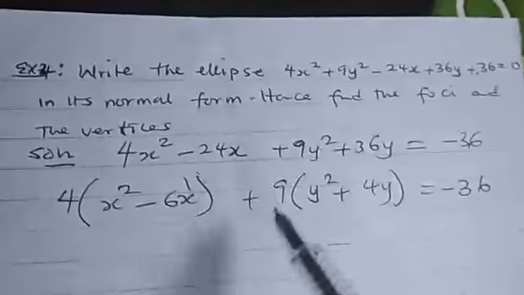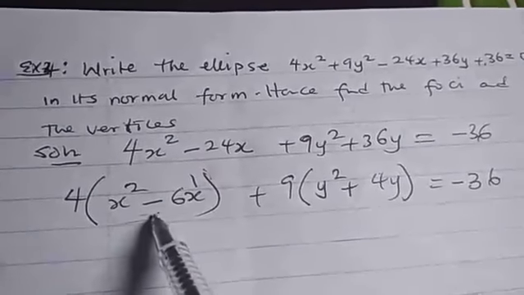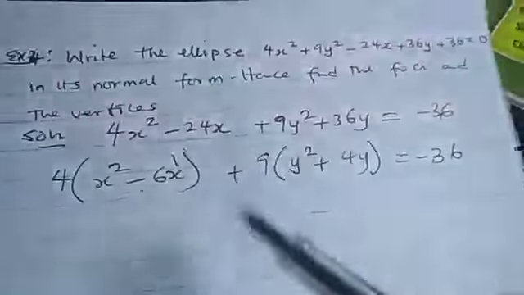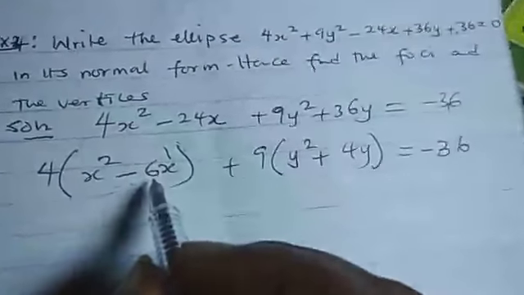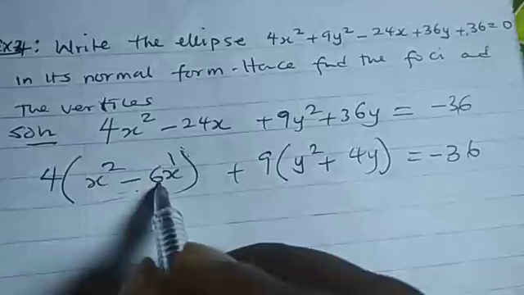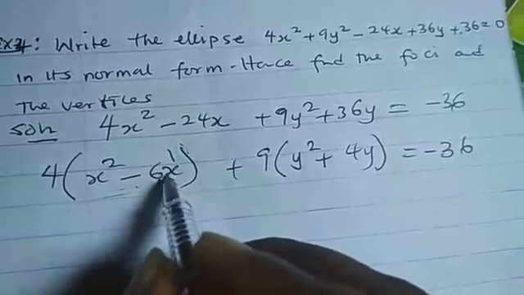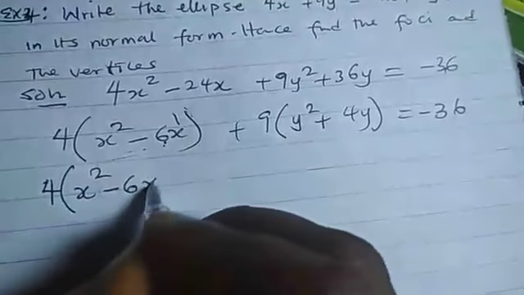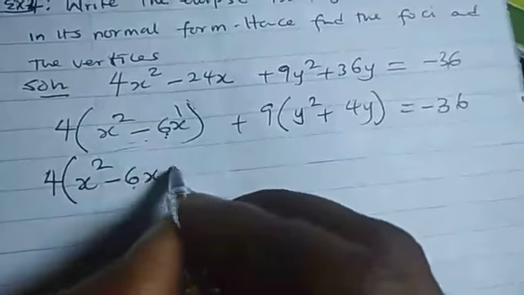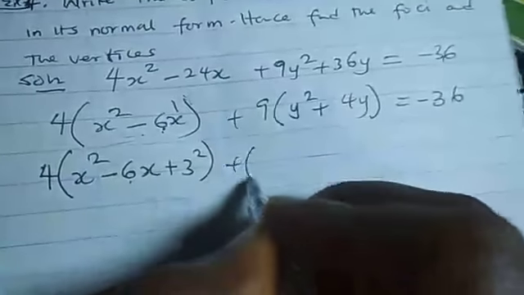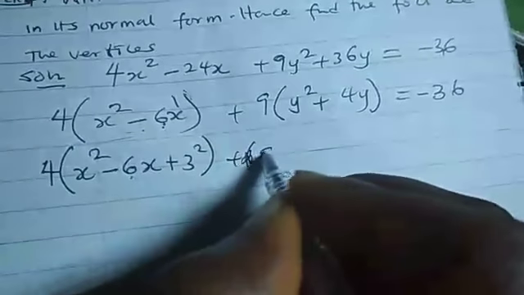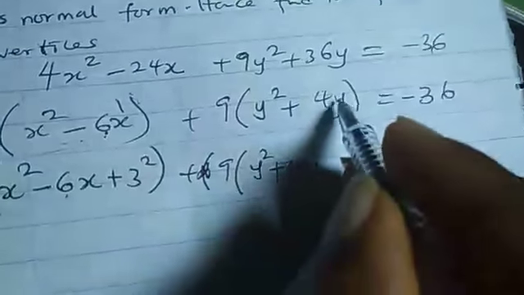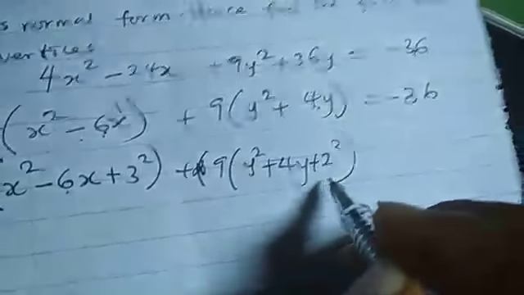After you have done this, the next step is to express it in square form. That is, you use the completing the square method. How do you do that? You add the square of half of this to the equation to make it a complete square. That is, half of 6 is 3, so you add 3 squared to it. Half of 4 is 2, so you add 2 squared to it.